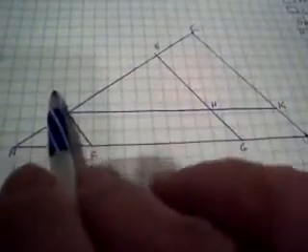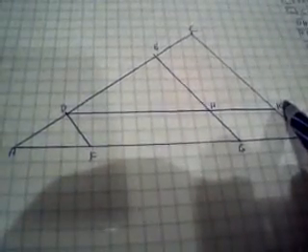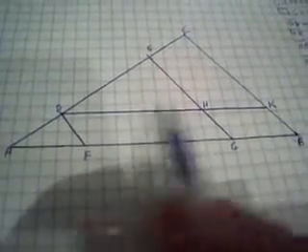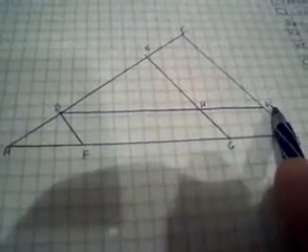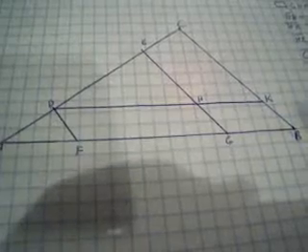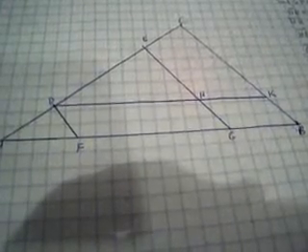And through D, let DHK be drawn right across here. It has to be parallel to line AB. Well, here's line AB, and DK. DHK is parallel to AB. And this is by Euclid Book 1, proposition number 31.